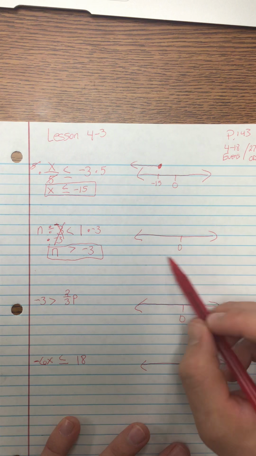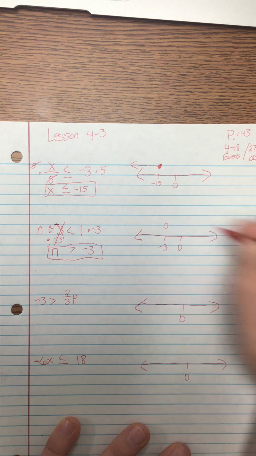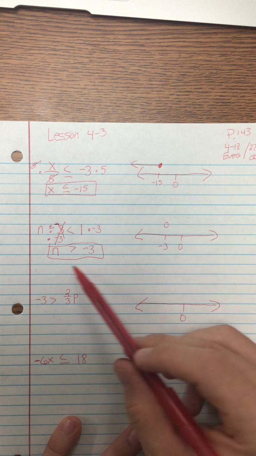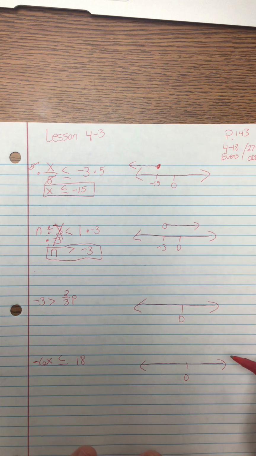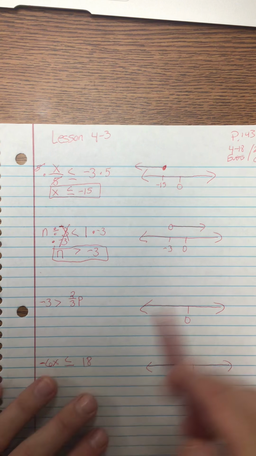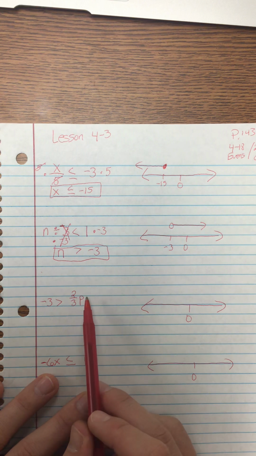So when I'm graphing this, I need to have 0 in the middle, negative 3, greater than tells me just an open circle, and numbers that are more than or greater than negative 3 are on our right side. Okay? All right, negative 3 is greater than 2/3 p. So we need to get p by itself.